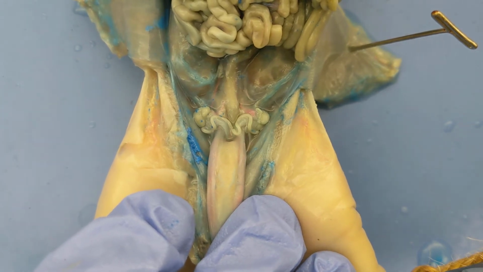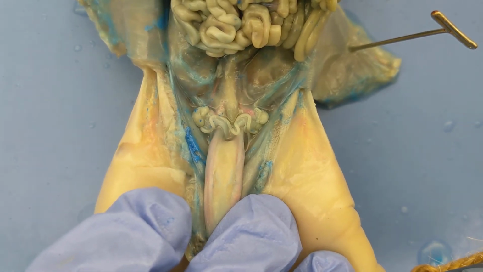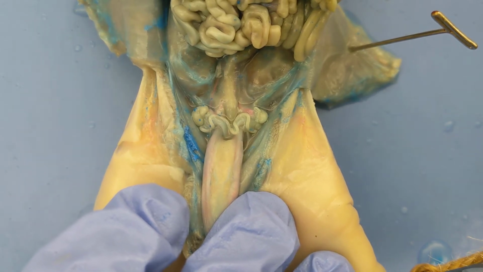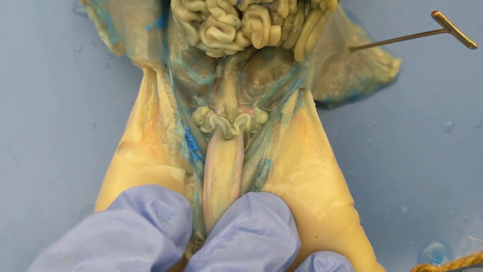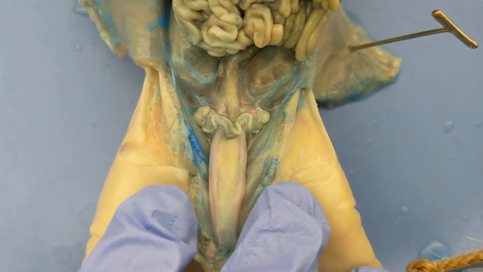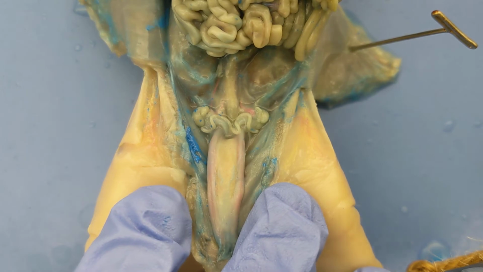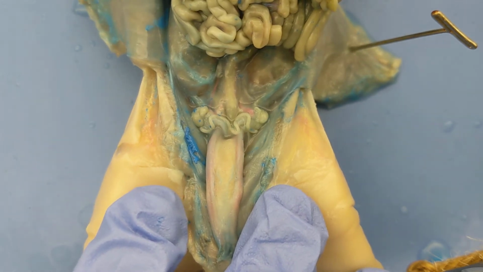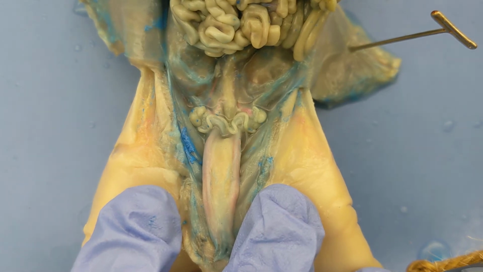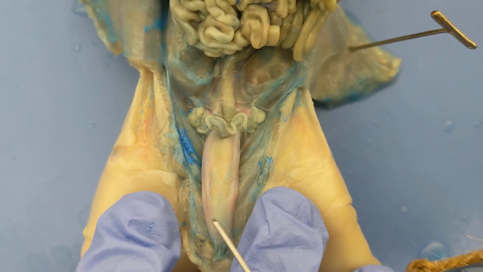Actually, to be honest with you, the first female pig I dissected did not have any ovaries or fallopian tubes, and so I suspect it might be a pig that was born intersex, that had both male and female organs, which happens. Also happens in the human population. About 1 to 2% of the human population is born with organs of both male and female. But this one has female organs.